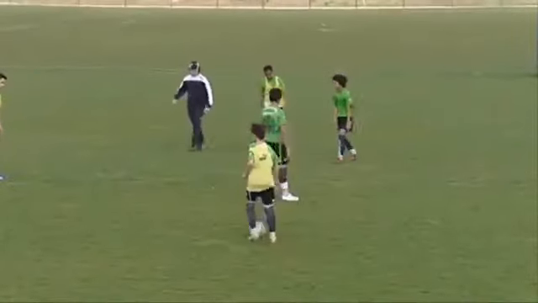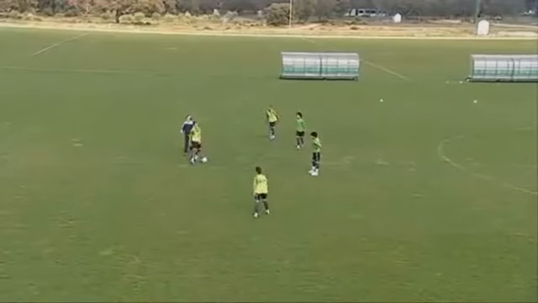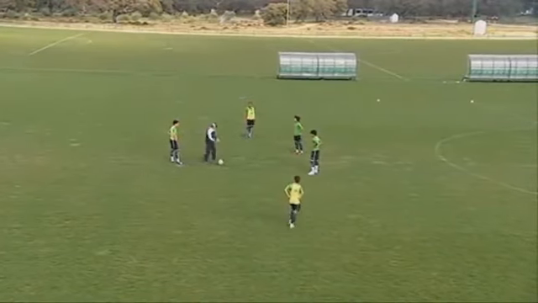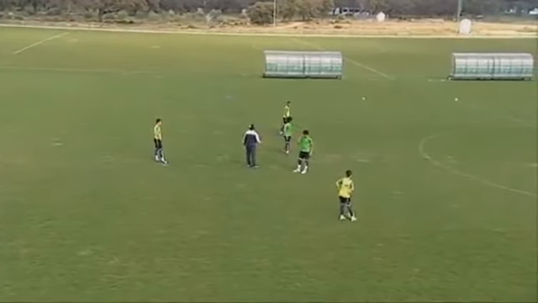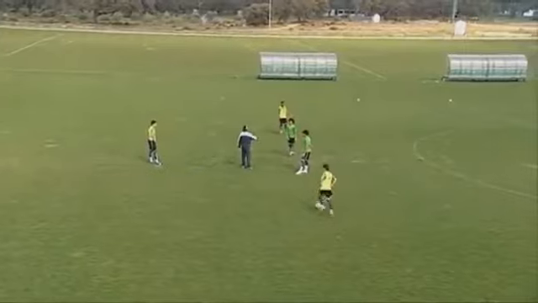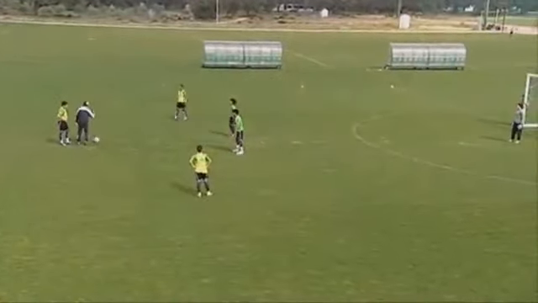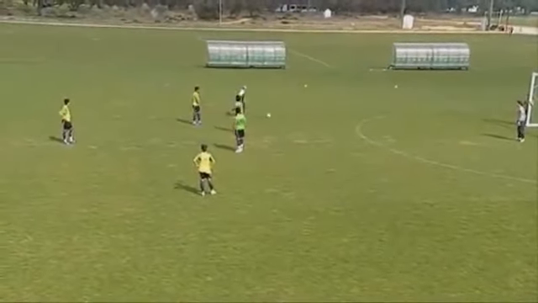Here the coach gives some options for the teams to take advantage of the extra man. He suggests they should try to create a 2v1 situation, firstly by spreading out and committing a defender, before making a pass. Or secondly, by passing and making an overlapping run.